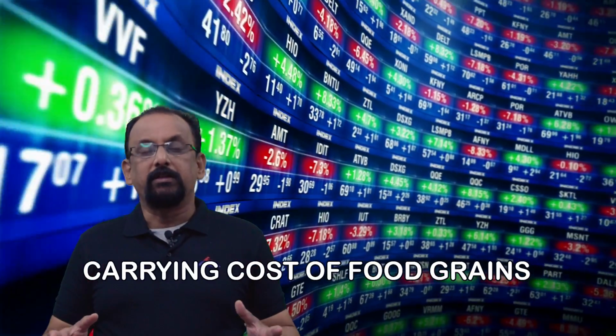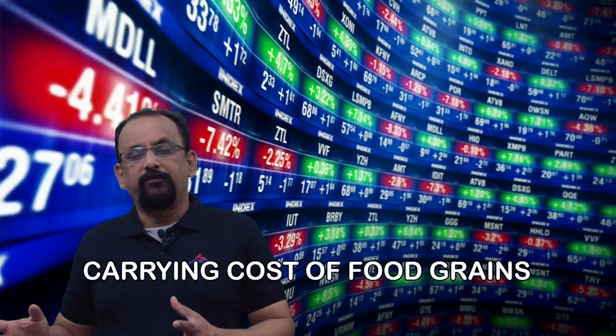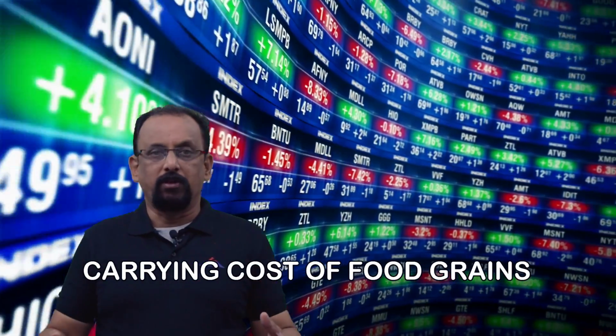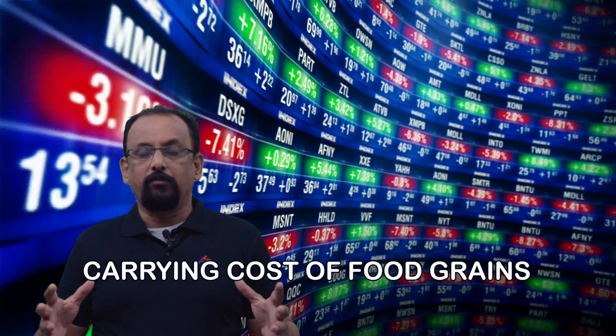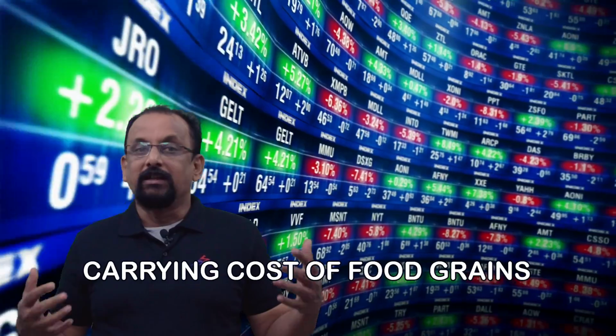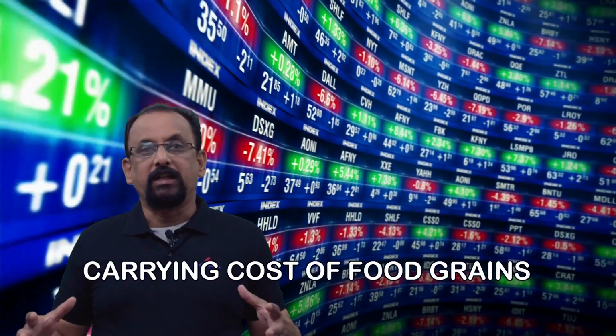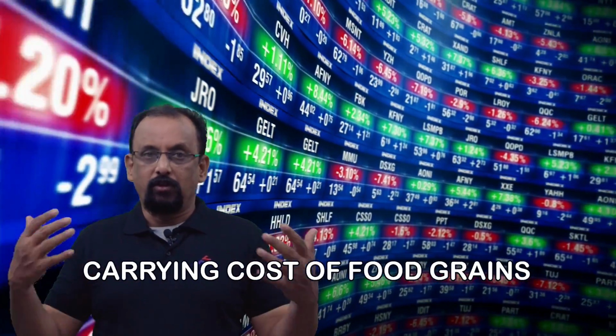Let's say the rate which is almost equal to the 91-day treasury yields in the Indian market. The second component is the warehousing cost. You have to put that food grain in some warehouse and you have to make sure that it is kept safe. So security costs are also involved. So the cost of the rent of that warehouse, or if you own the warehouse, then the capital cost and depreciation, all that has to be a part of the futures contract.